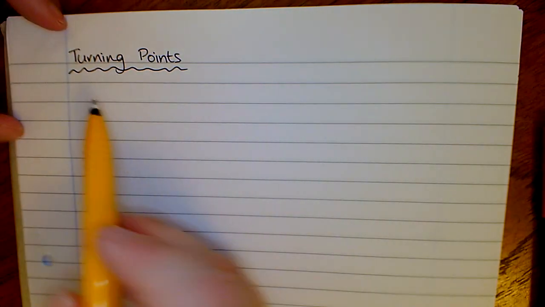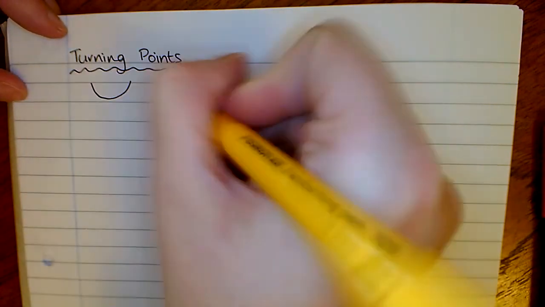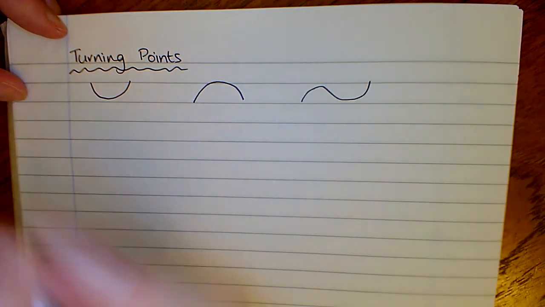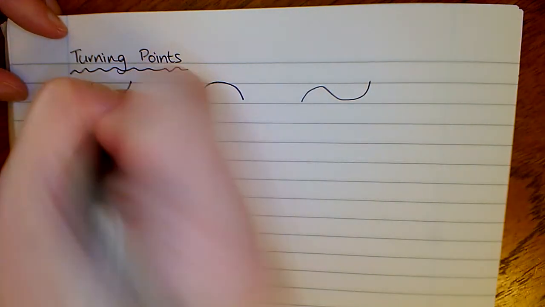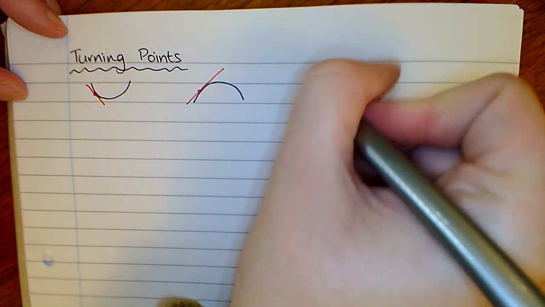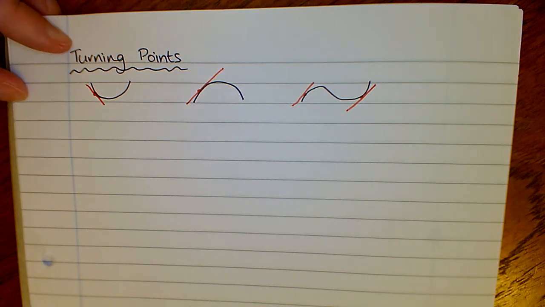Okay, so we've been looking at differentiation, and we were looking at tangents and normals. So our next part of differentiation we have to look at are turning points. It's just an extension of what we've been doing. If we look at some of the graphs that we've been looking at, what we've been doing is finding the gradient of tangents at different points on these curves and finding the equations to them.